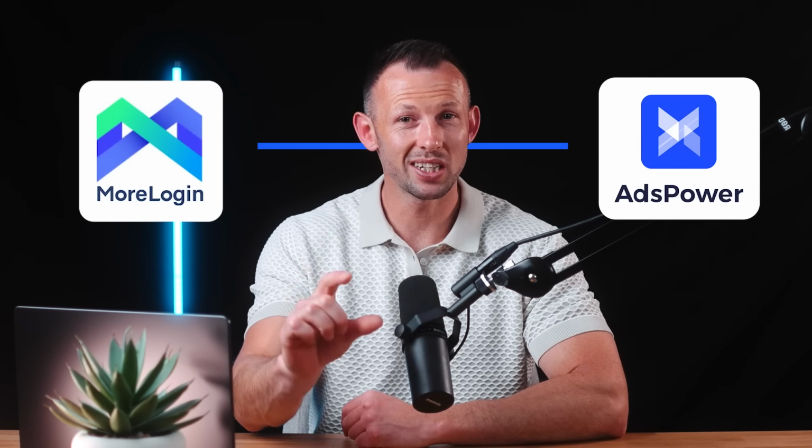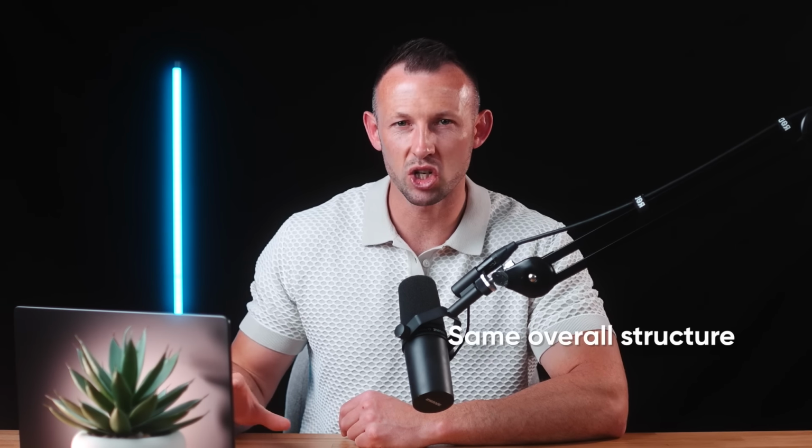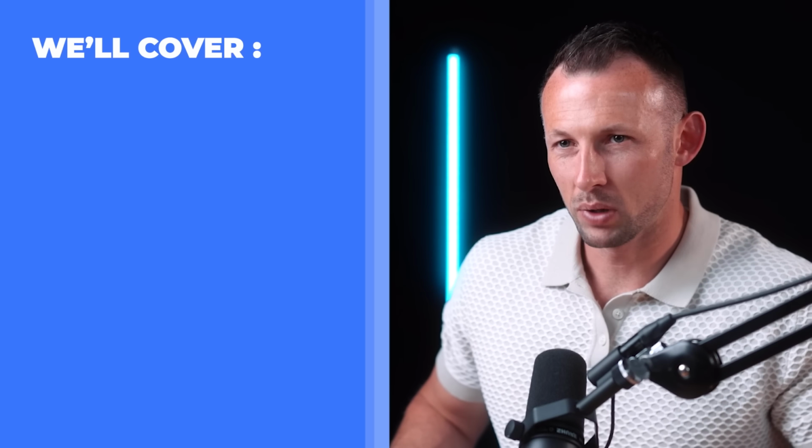Morelogin looks a lot like AdsPower, not just a little bit similar. I'm talking about the same layout, same design, same pricing, same overall structure. Enough that it raises a pretty obvious question. So we're going to do a proper deep dive.